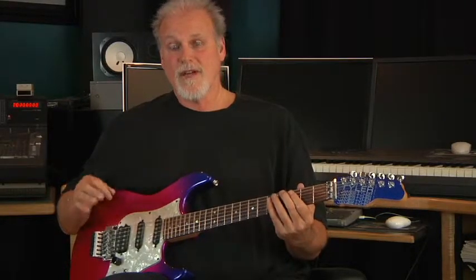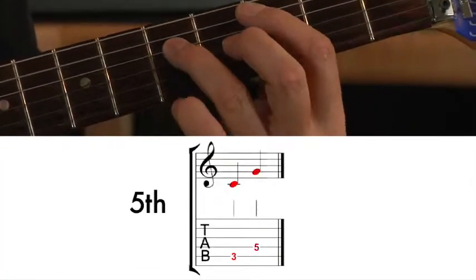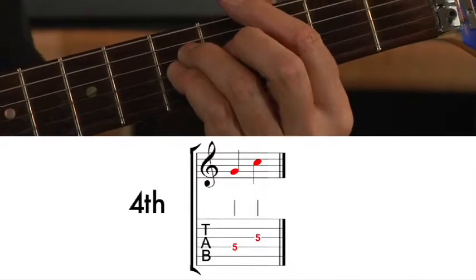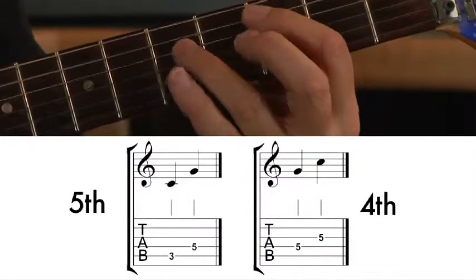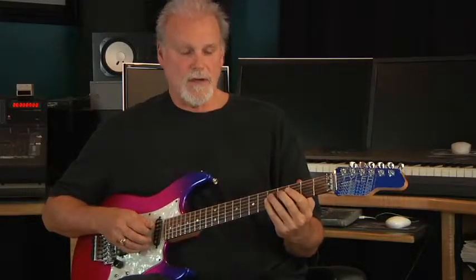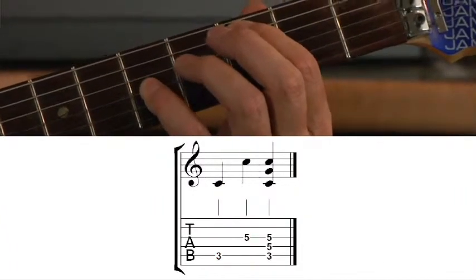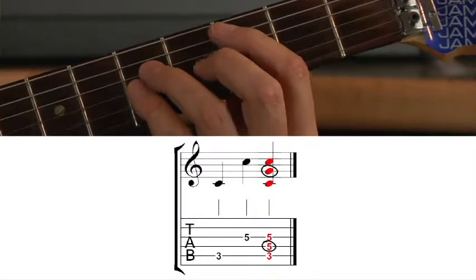But it does have a structure, and the structure is a fifth and a fourth. So those two intervals make up a power chord when you play them together. Those intervals come from a doubling of the root tone. So if I have this note, I play the octave, and then I put the fifth in between.